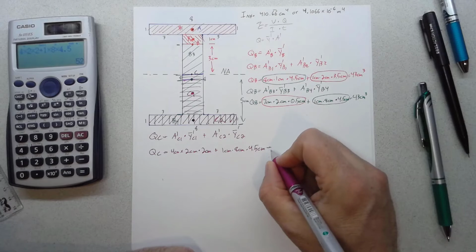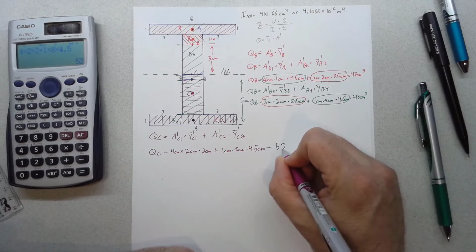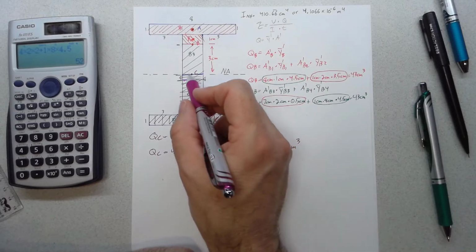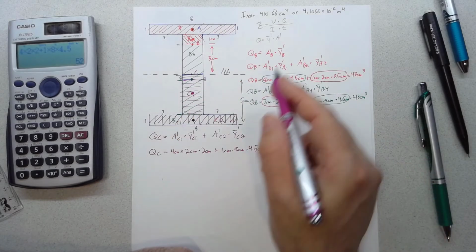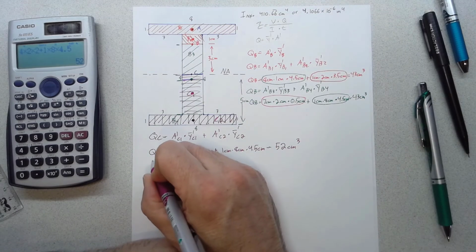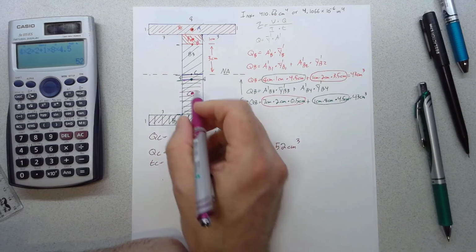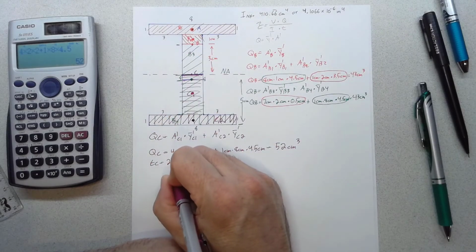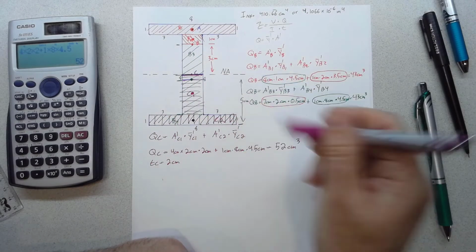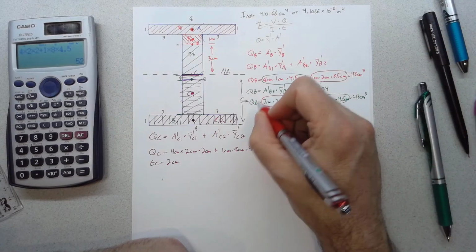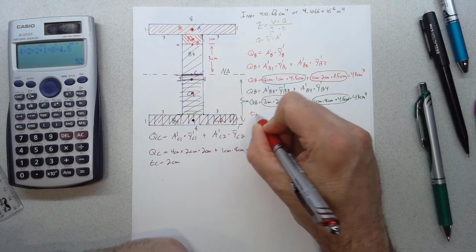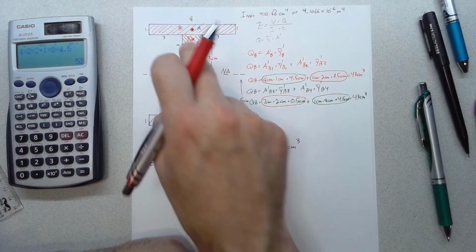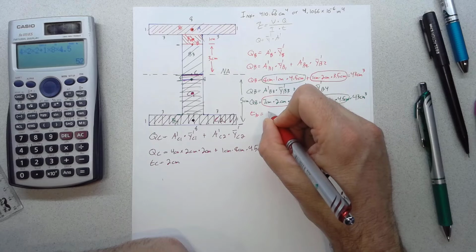So we get 52 centimeters cubed. That's the value for Q at C. And I guess we didn't talk about T here. T at C, that's equal to the width of the section at C, so that's 2 centimeters in this case. And at B, T at B is also 2 centimeters, right? They're both cutting through the web, so T at B is also 2 centimeters.